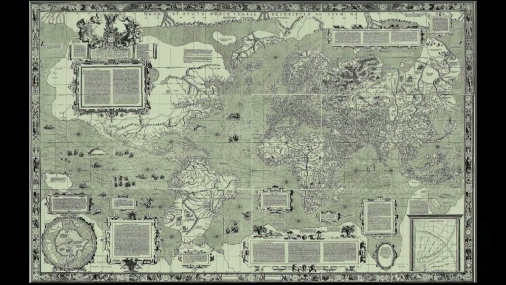Something we noticed right when we were working on this project is that the Mercator map projection that we always see was created for ships, for shipping. A quote from it is, "This is the new and augmented description of Earth corrected for the use of sailors."